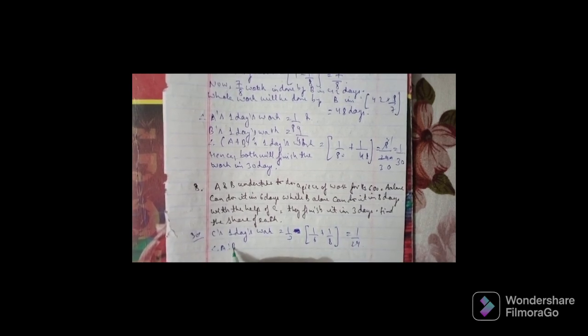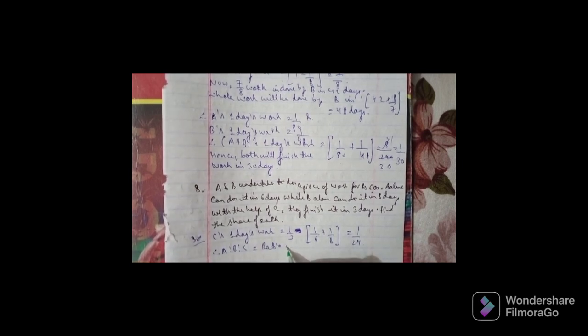A ratio B ratio C equals the ratio of their one day's work, 1 by 6 ratio 1 by 8 ratio 1 by 24, which is 4 ratio 3 ratio 1. Now talking about A's share.